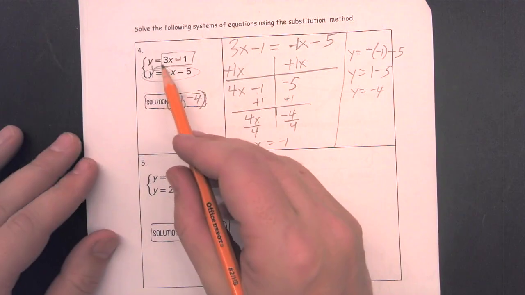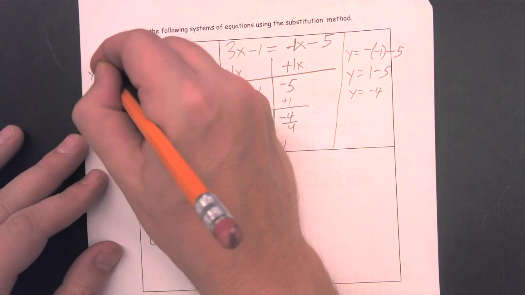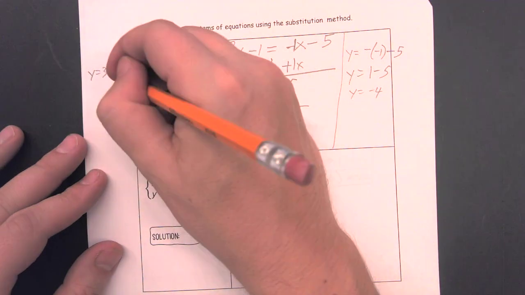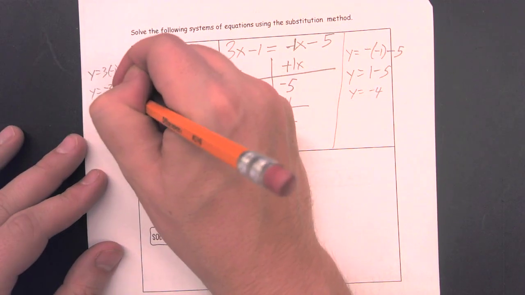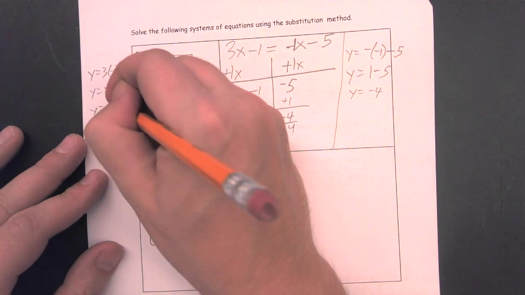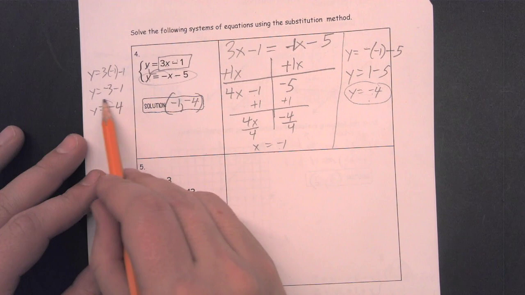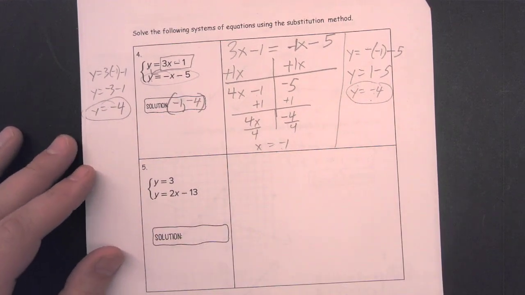Right? You could have used this first equation as well, so we're going to take a second to do that. Y equals 3, use -1, and then minus 1. 3 times -1 is -3. -3 minus 1 is -4. So either equation that you use, I want you to see here, you get -4 for y either way. It didn't matter which one we used.